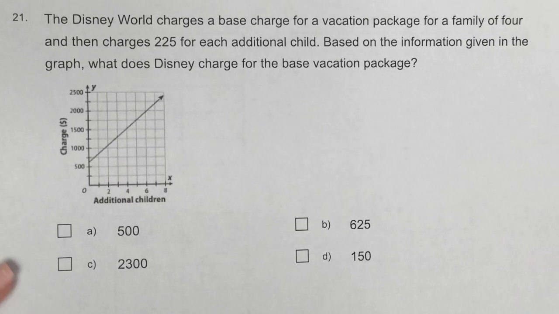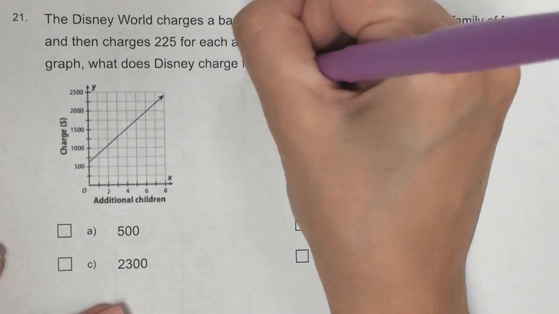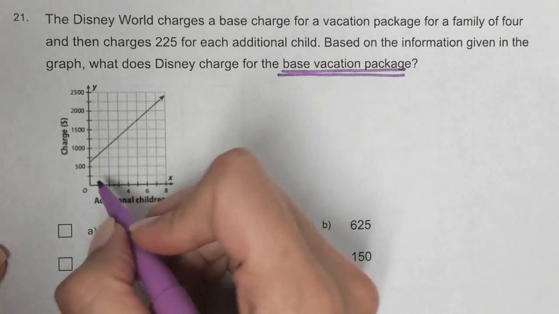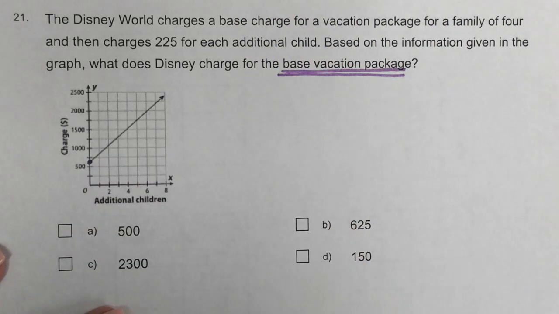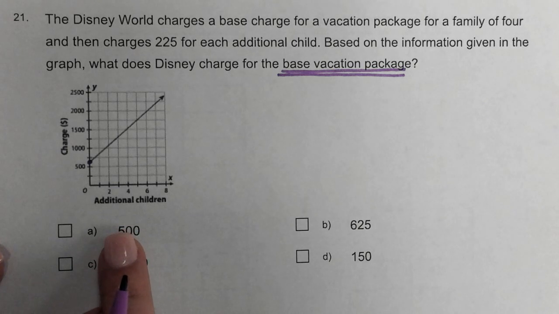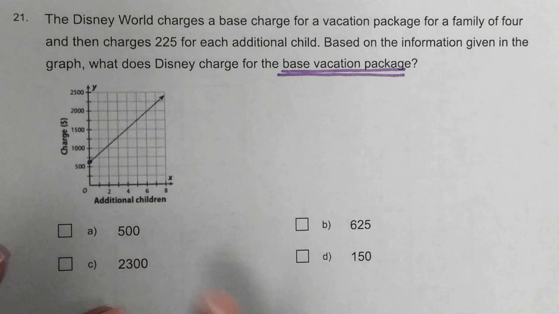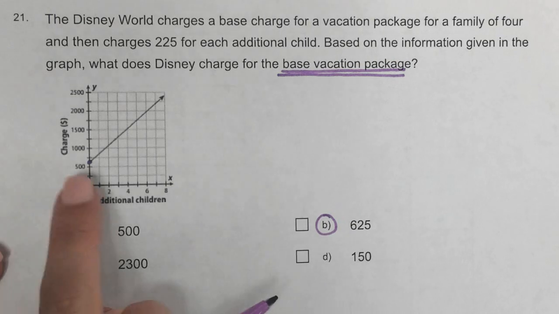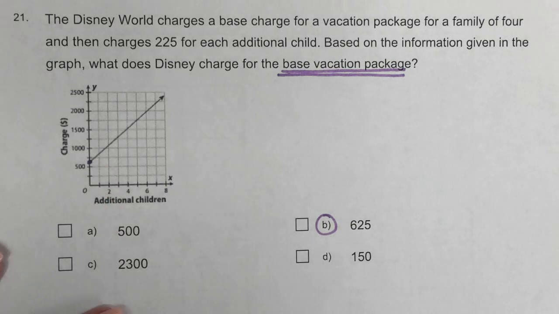All right, Disney charges a base charge for a vacation package for a family of 4, and then charges $225 for each additional child. Based on the information given in the graph, what does Disney charge for the base vacation package? So this is the original fee. How much does it charge at the very beginning? The very beginning, it starts right there, so a little bit above $500. So it's not at $500. It's definitely not at $150. Definitely not at $2,300. So I would guess $625. Because it's a little bit above $500. That part is $750, and it's kind of halfway in between there.